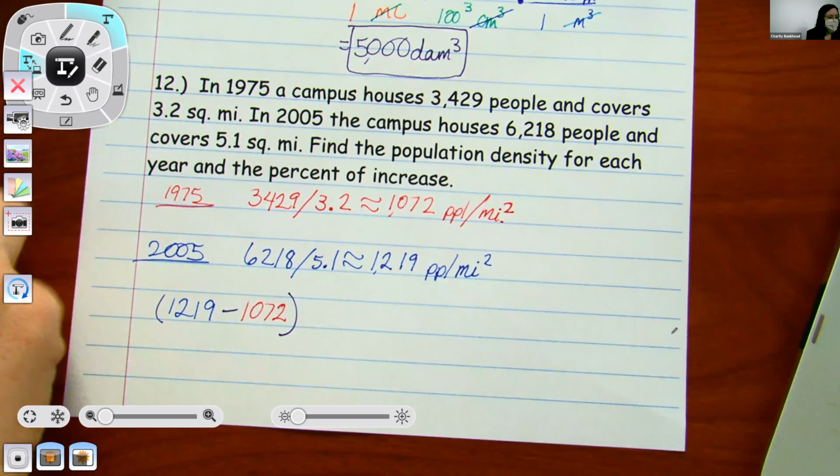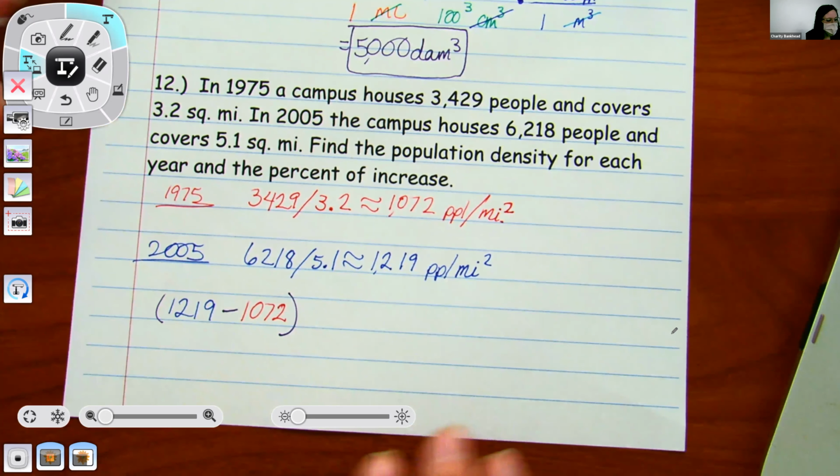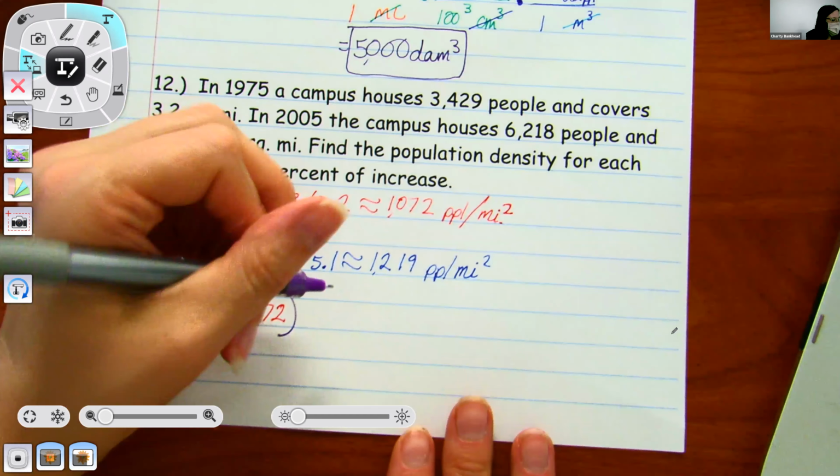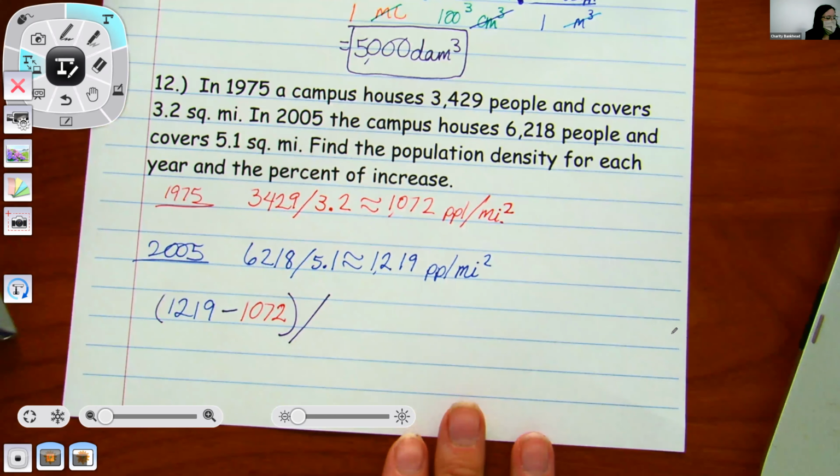Since you want the percent increase, you divide that by the earlier value, which is 1072.